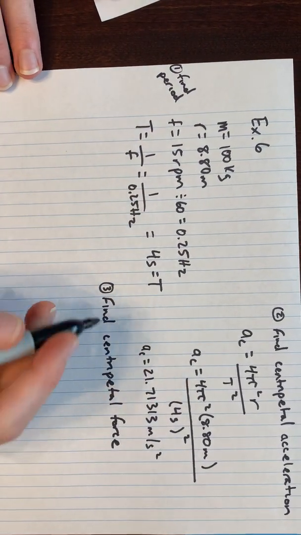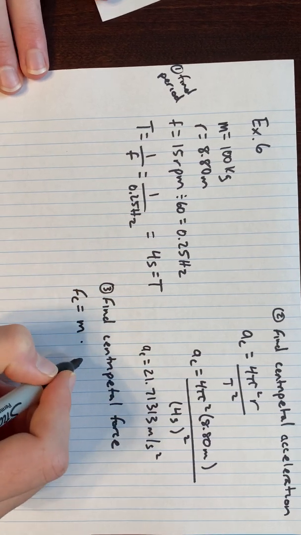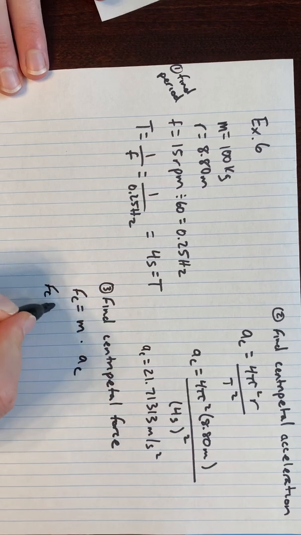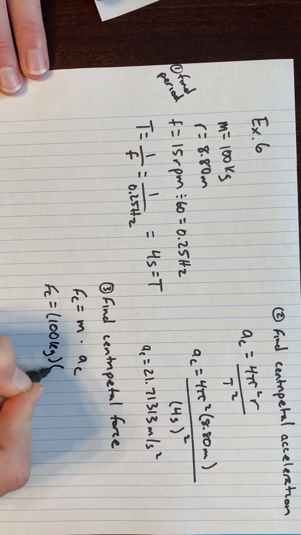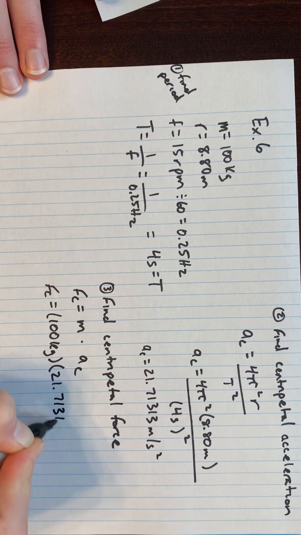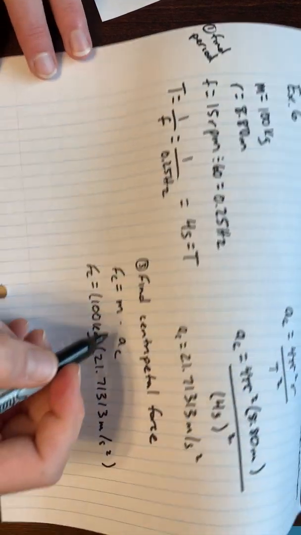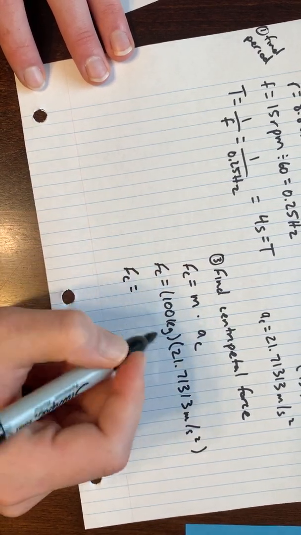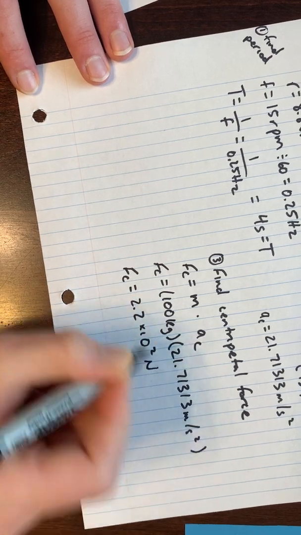So centripetal force, Fc, is equal to the mass times the centripetal acceleration, which we have just found. Mass is 100 kilograms, multiplied by our centripetal acceleration. And we will get a final answer of 2.2 times 10 to the 2 newtons.